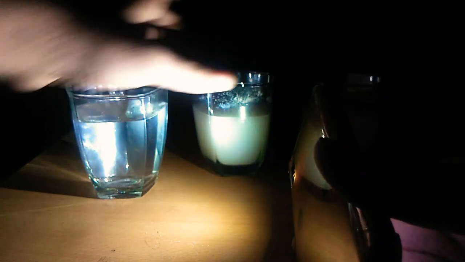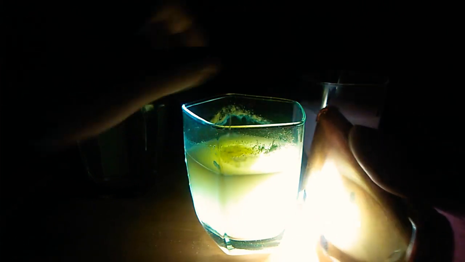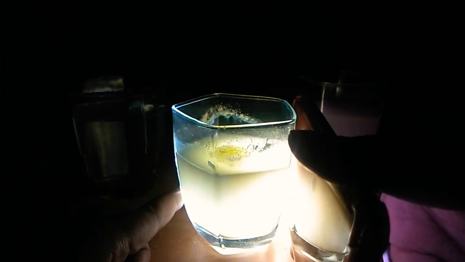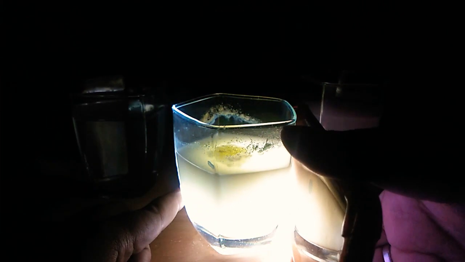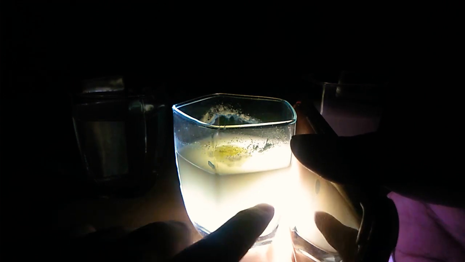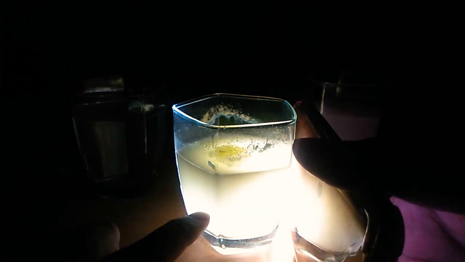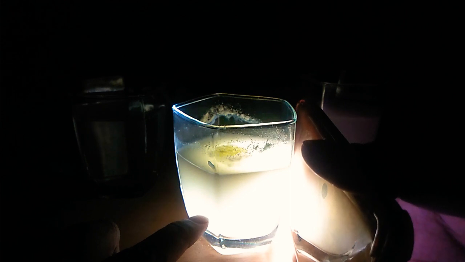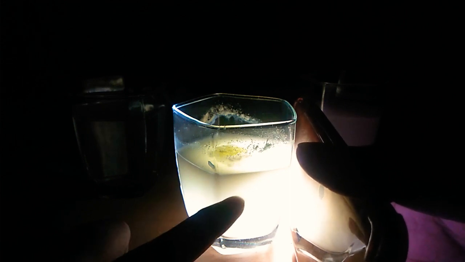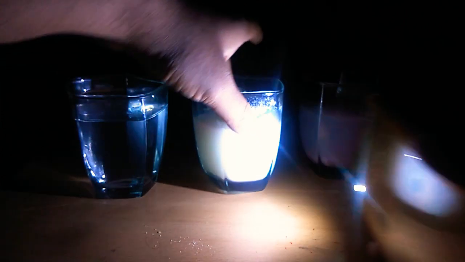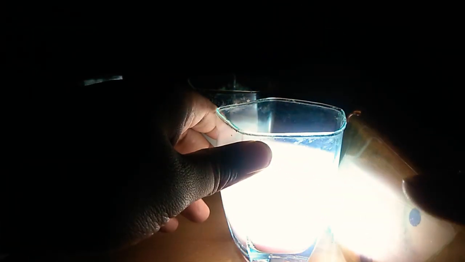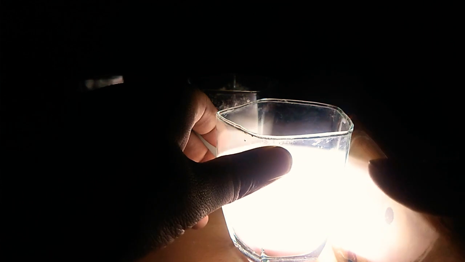But if you look at milk, this was the colloid. If I put this light against the milk, inside the milk you can see the beam of light passing through the colloid. That is an example of scattering of light. And in case of suspension also, if we place the light against the suspension, you see that the entire suspension has got lighted up. That means it is causing scattering of light.